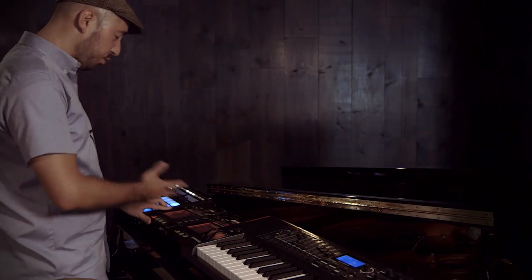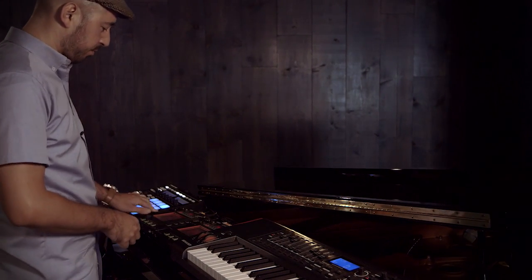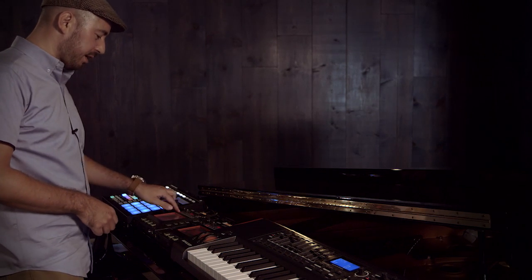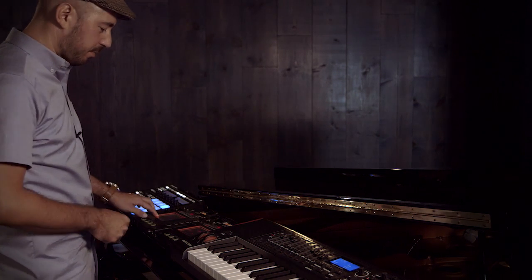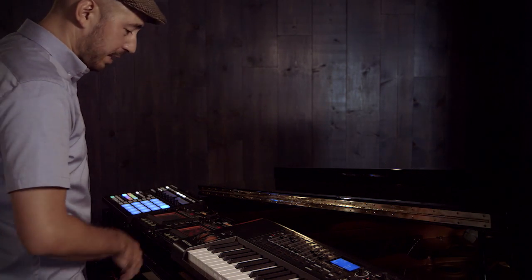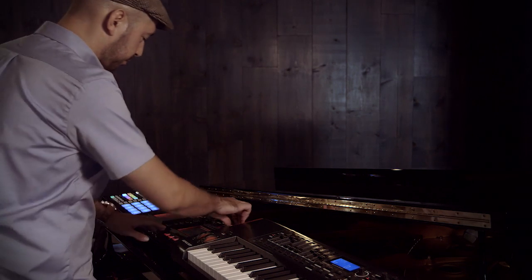Now everything you're hearing is a new loop of the Maschine. This piano sample still going over here. You can hear that there. So if I want to lay down a new piano loop, let's do that.